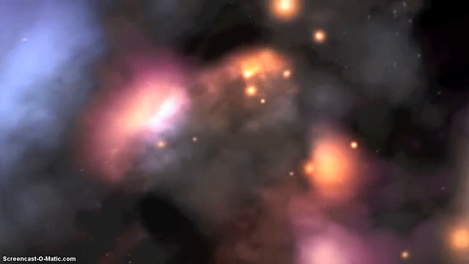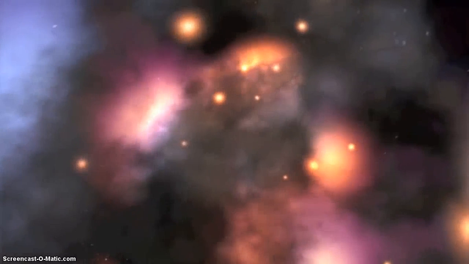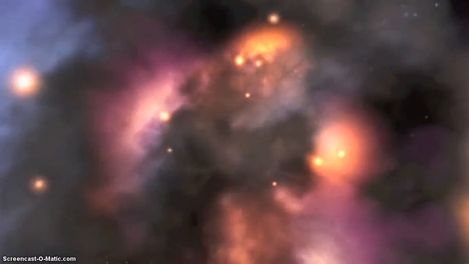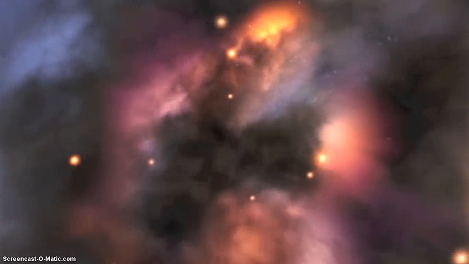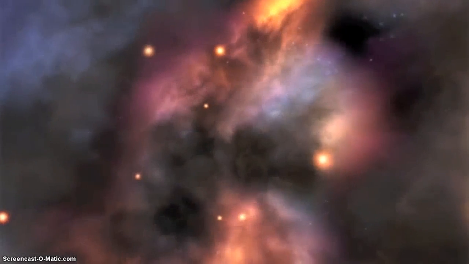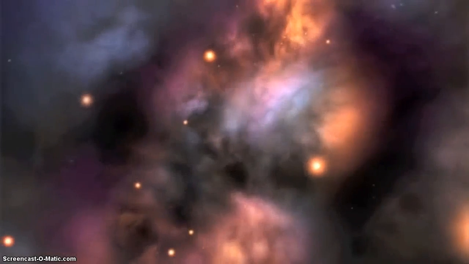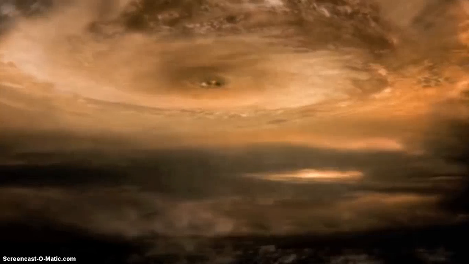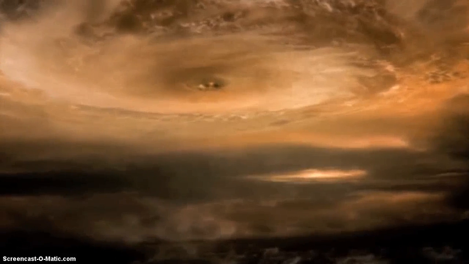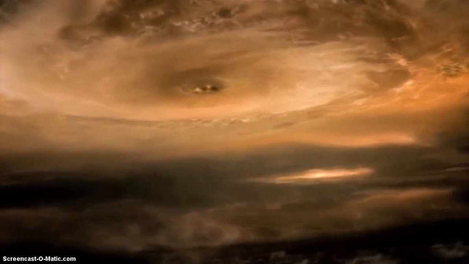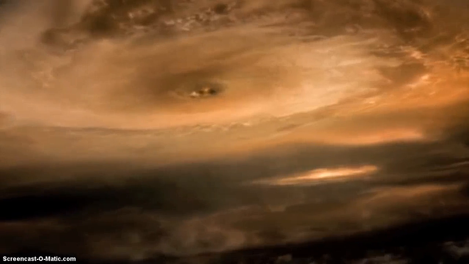Then the tireless force of gravity started to pull it all back together, and the heavy engineering that produces planets began. Vast spirals of dust began to form, and at the center of one of these, a rocky planet called Earth started to take shape.